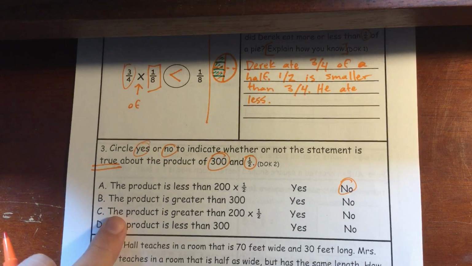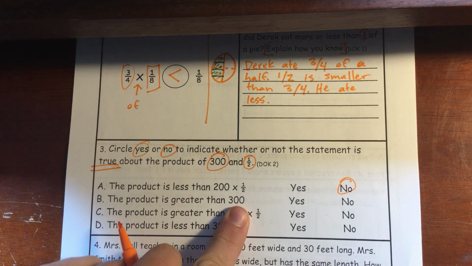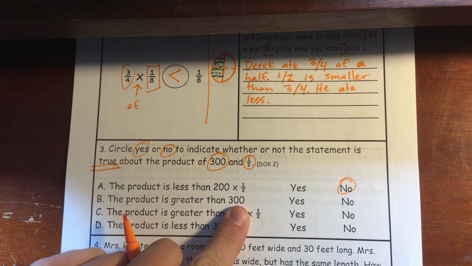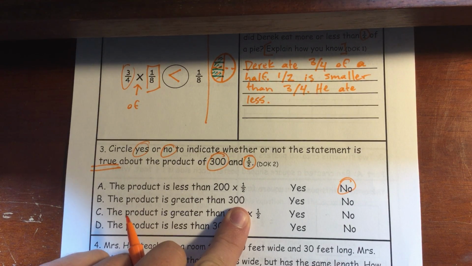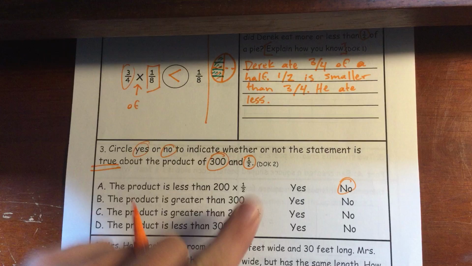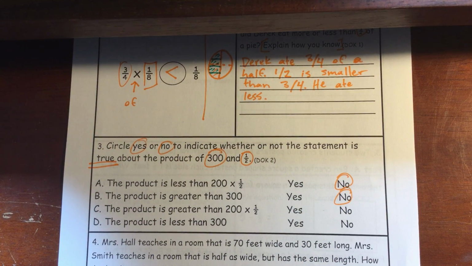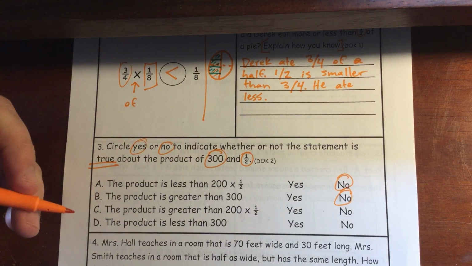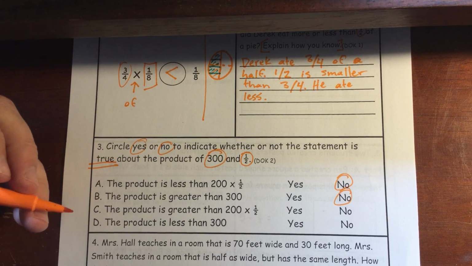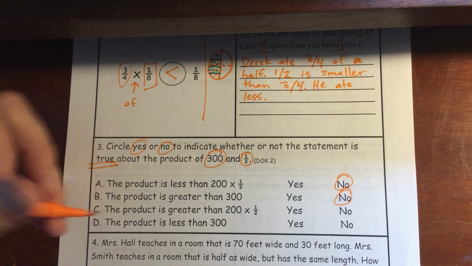The product is greater than 300. So this is where we need to really think about, we're multiplying by a fraction. Anytime I multiply a whole number by a fraction, it's going to be smaller than that original whole number. So that's going to be no. The product is greater than 200 times 1/2, okay? And so this is where me thinking about how this would come into play and actually doing some solving would be a good idea.